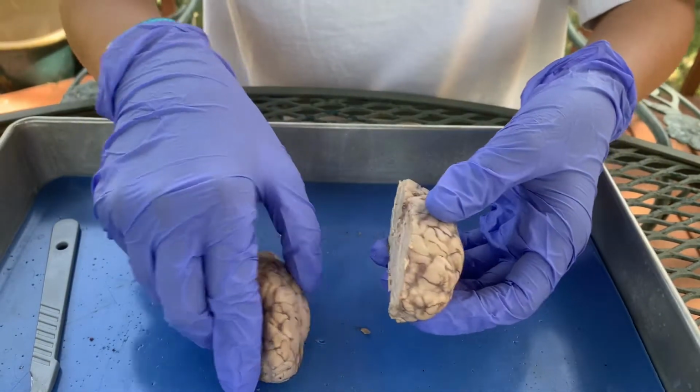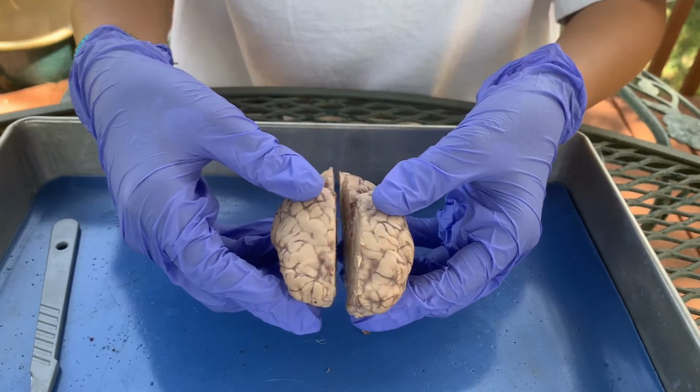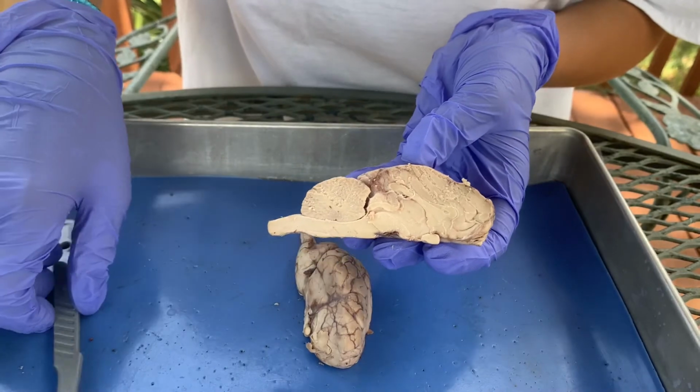Now you can see I have my two parts after doing a mid-sagittal cut or dissection. And now we're going to look at, I'll just use this to point.